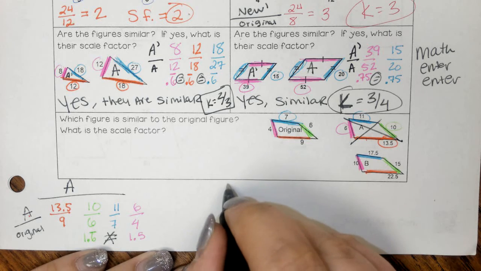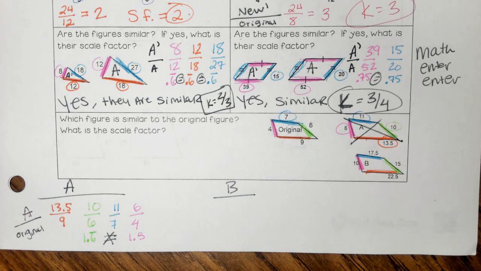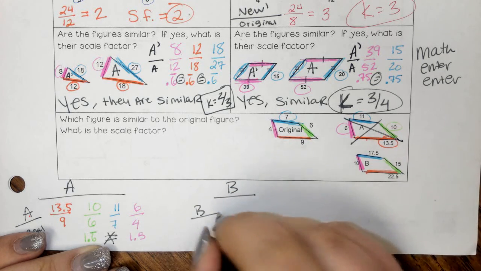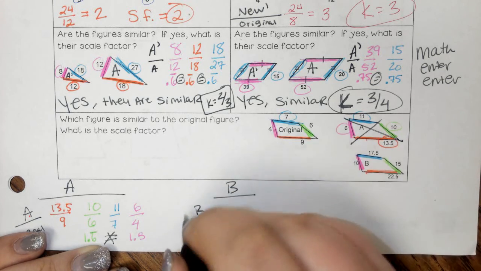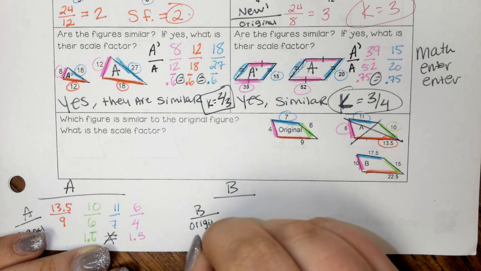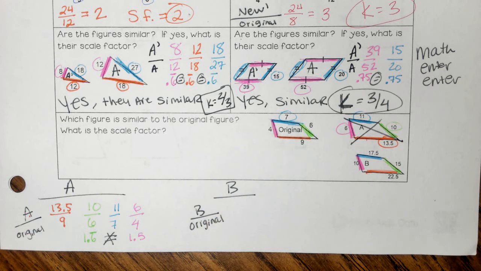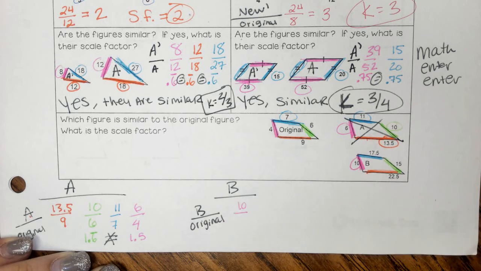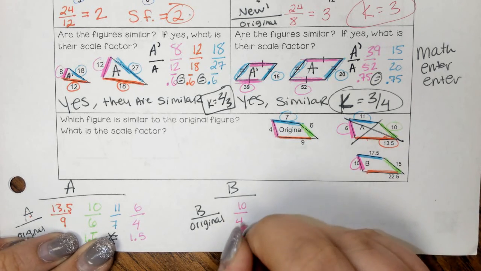Now let's do some scratch work for B. When I look at the ratios for B and the original figure, we need something from B, the new thing, in the numerator, divided by something from the original shape in the denominator. I've got 10 from B. 10 corresponds with 4.